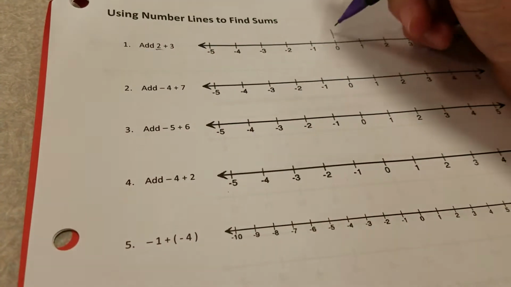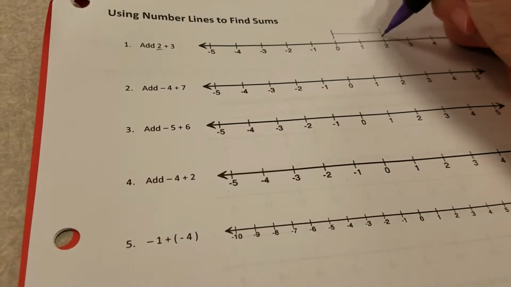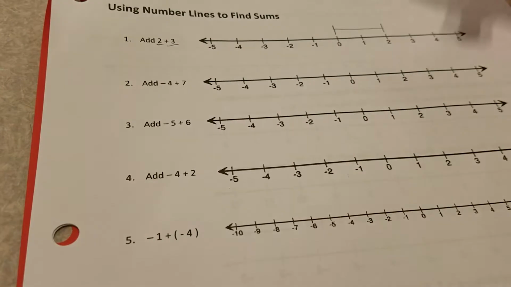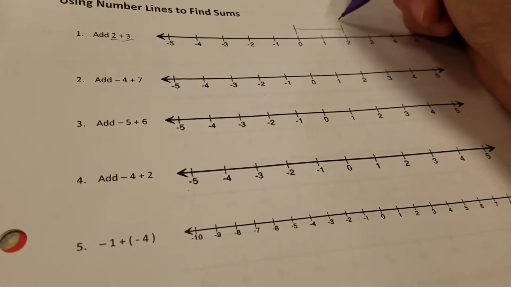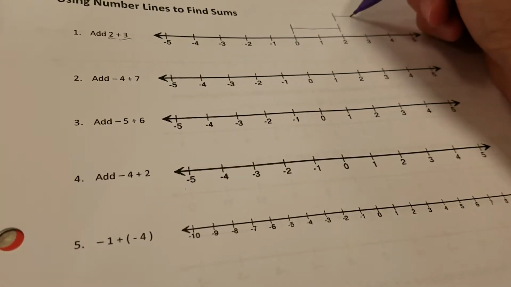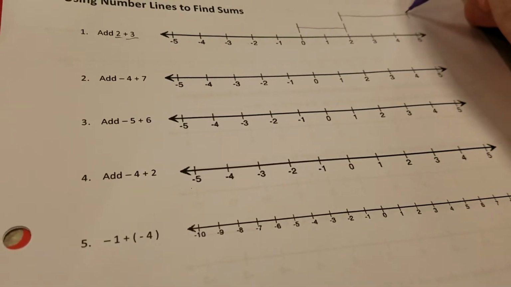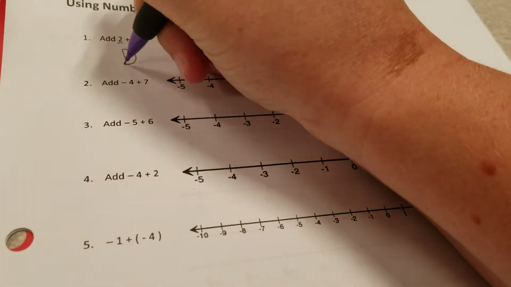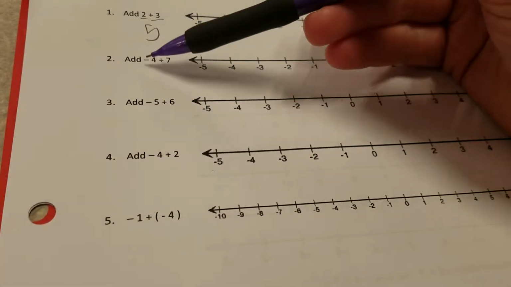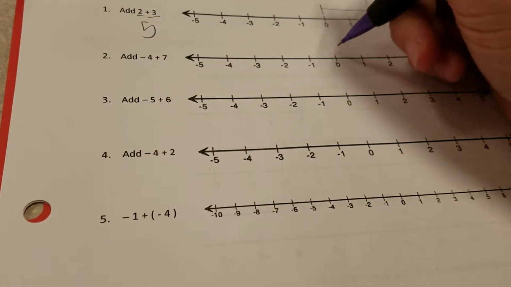First move is 2, which means we have to go 2 to the right. From here we want to add 3, so we're still going to be moving to the right, so we draw another line to start and move 3 more over, 1, 2, 3, which takes us to 5. Our answer is 5. In the next one we want to add negative 4 plus 7, start at 0.